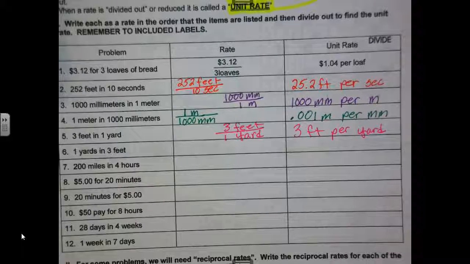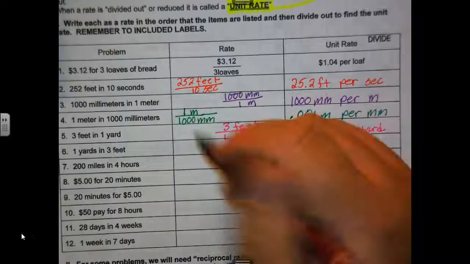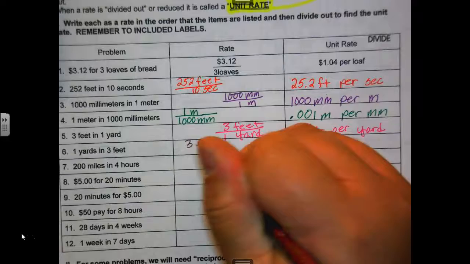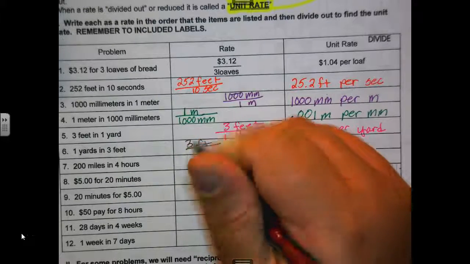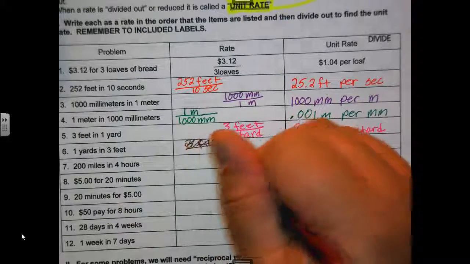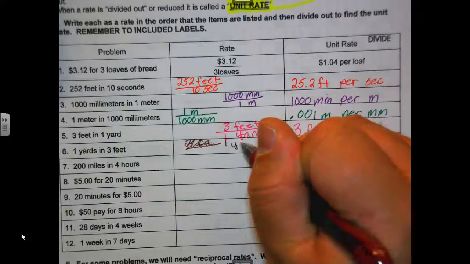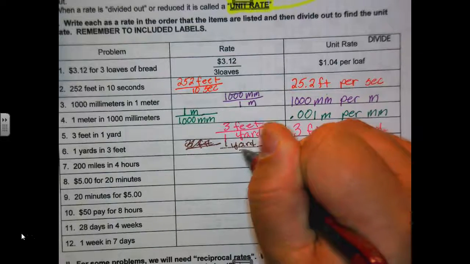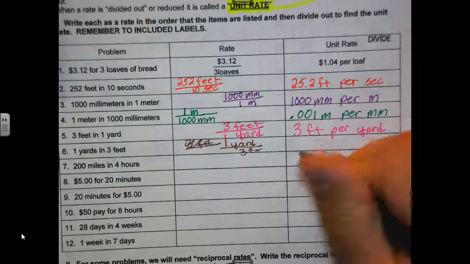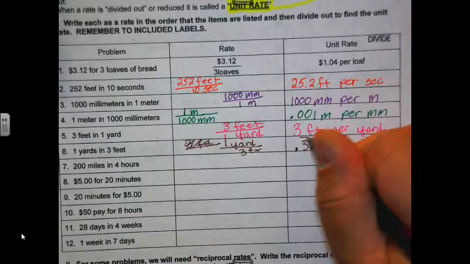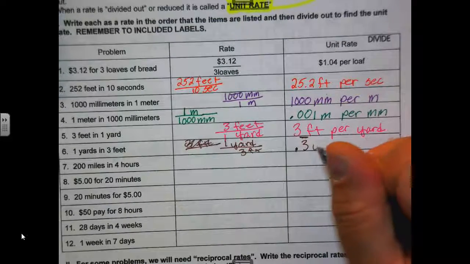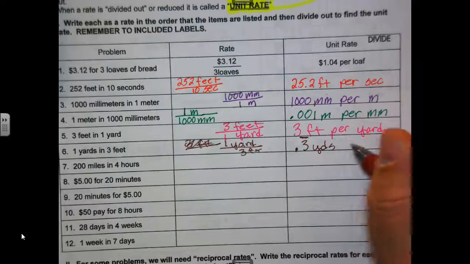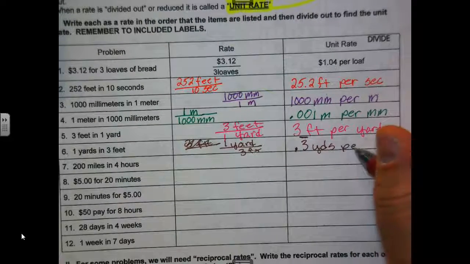How about 1 yard and 3 feet? 0.3333, right? 1 yard and 3 feet. But I get that 0.3 repeating yards per foot.